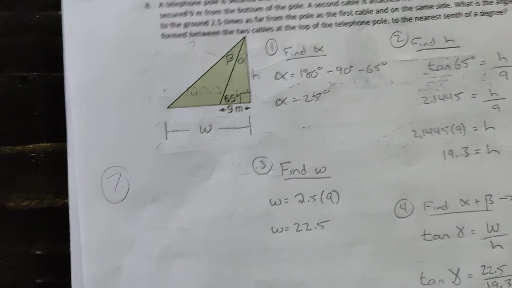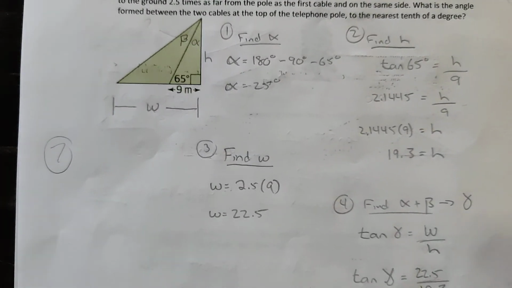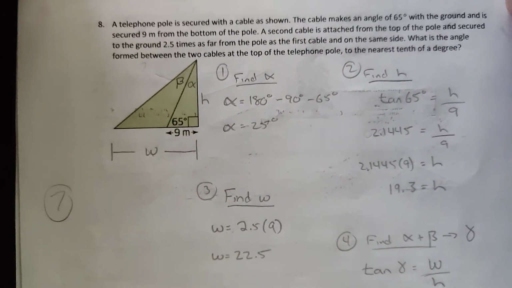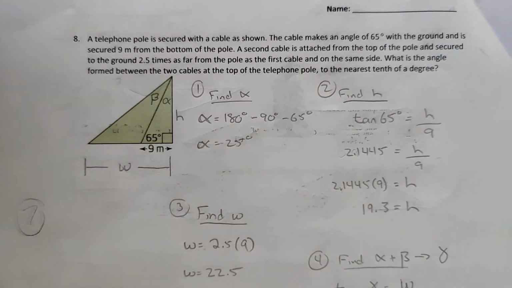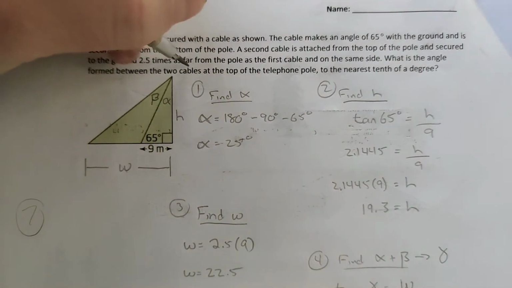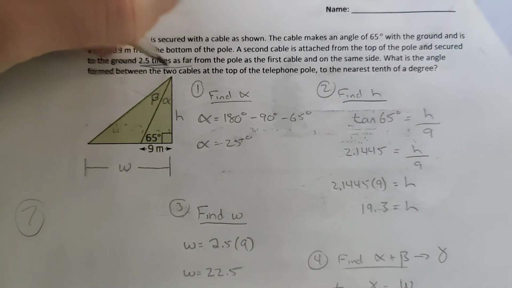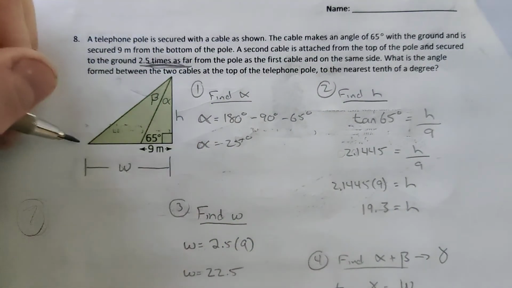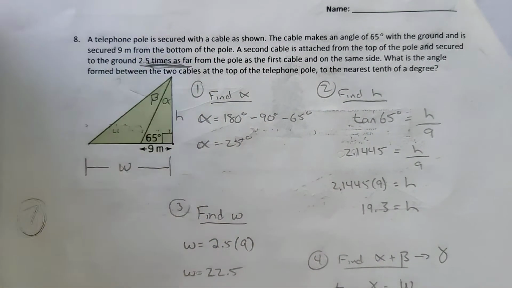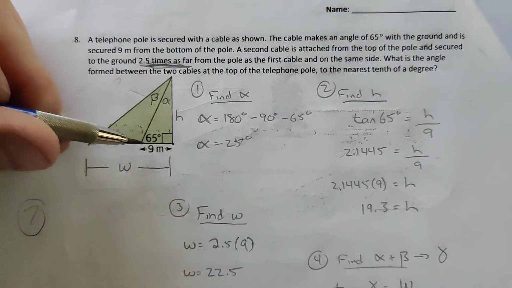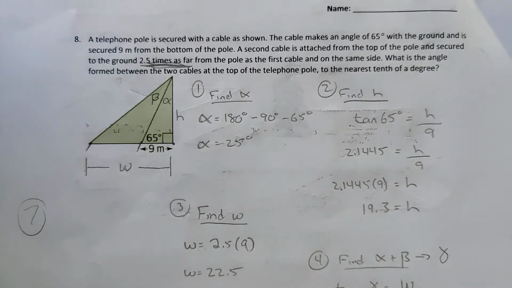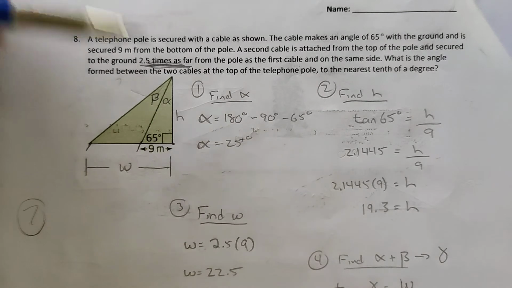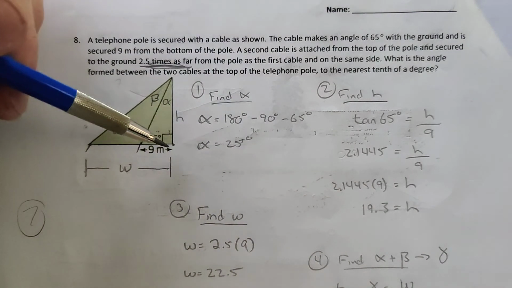And then the final question worth 7 marks, multi-step. Yes, it is difficult to read, and some of you misinterpreted what you read. However, being able to interpret math is important. The concept here, first off, is that it was 2.5 times as far from this point to this point. So this whole W here was 2.5 times as far. This from here to here was not 2.5 times as far. It was 2.5 times as far from the pole.